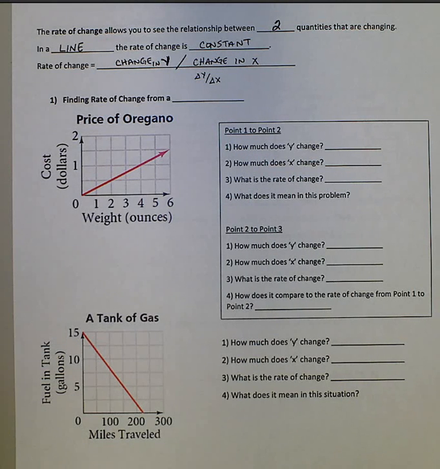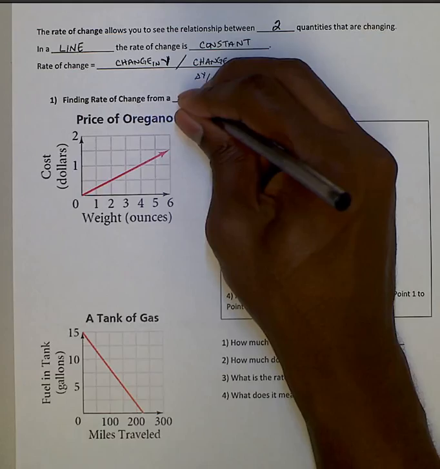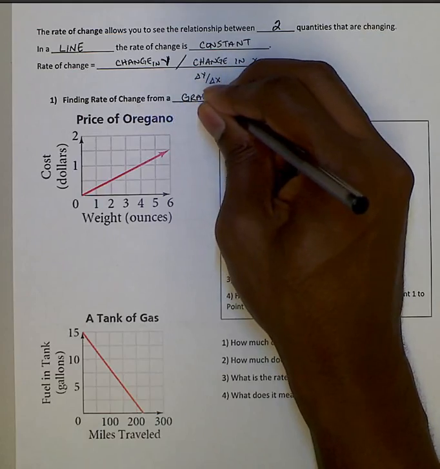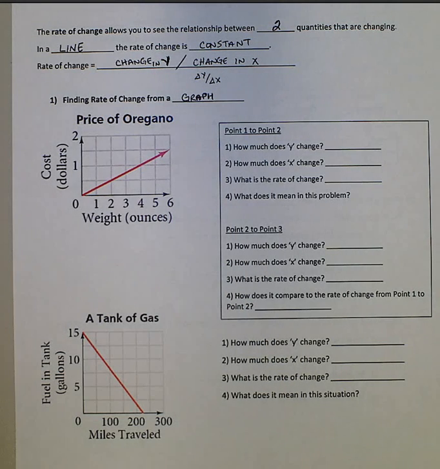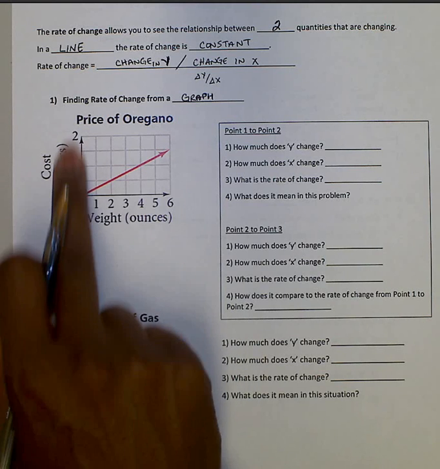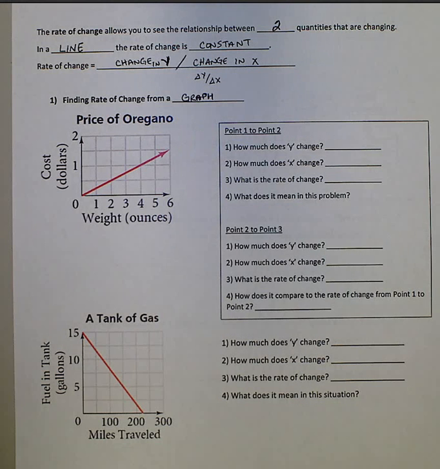And to find the rate of change, right now we're going to look at finding the rate of change from a graph. So basically, rate of change just says how fast is something changing over this other measurement that we're measuring. And this is a good example here, price of oregano. The cost is measured on the y-axis, the vertical, and the weight is measured on the x-axis, the horizontal.